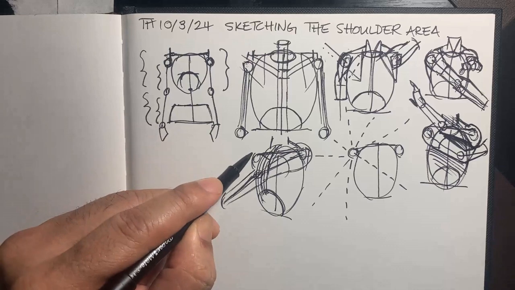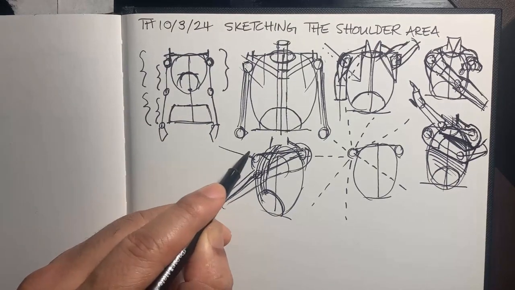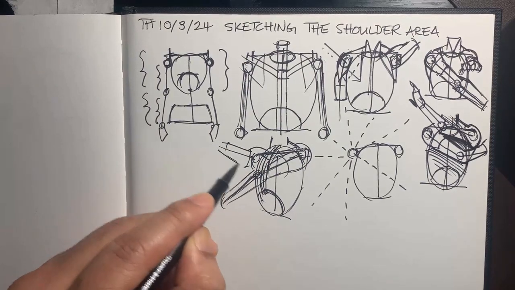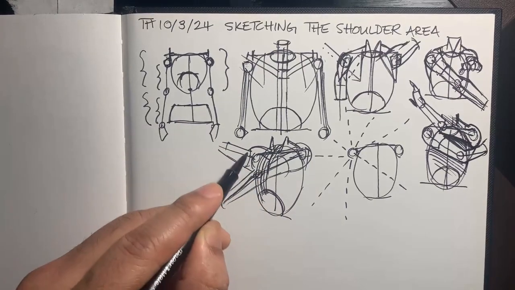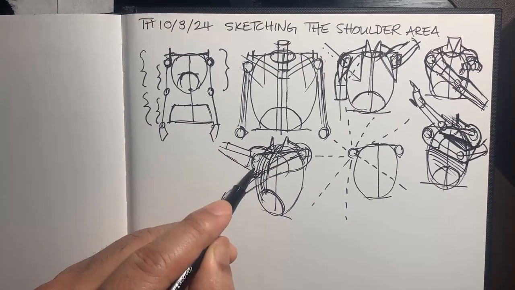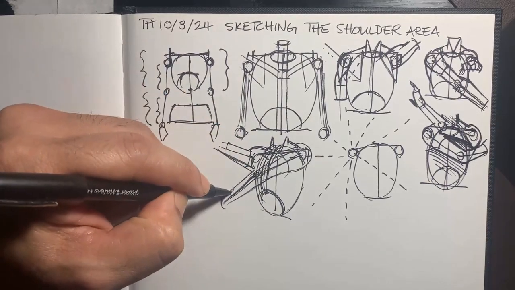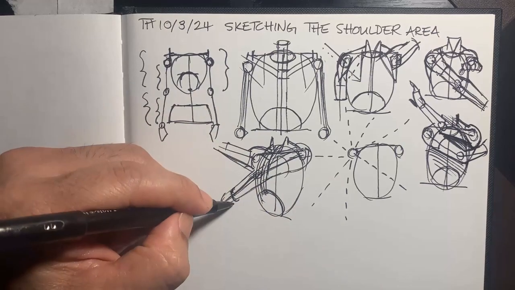Same with, like, if this were to go outwards. So mainly I wanted to show the attachment of the upper arm to the shoulder. And then just keep in mind the proportions.